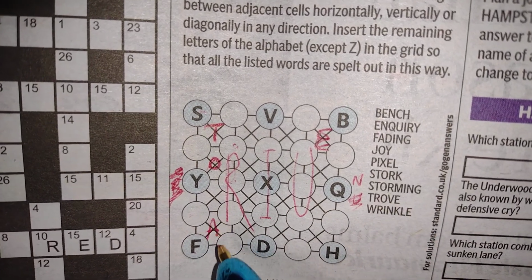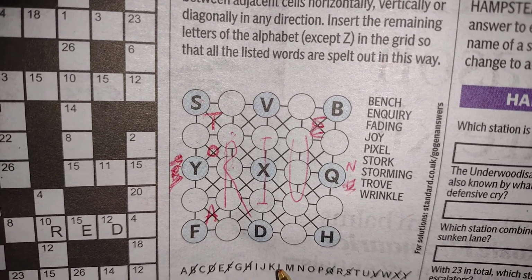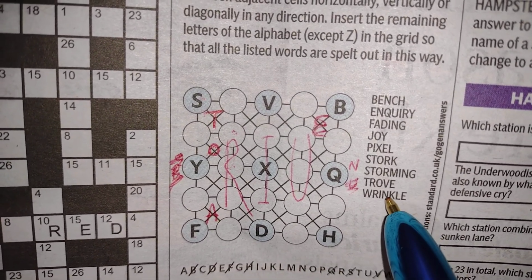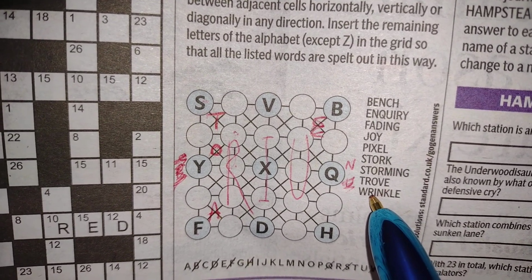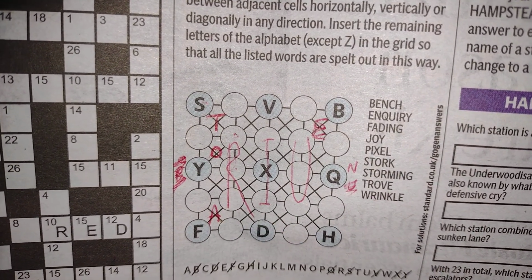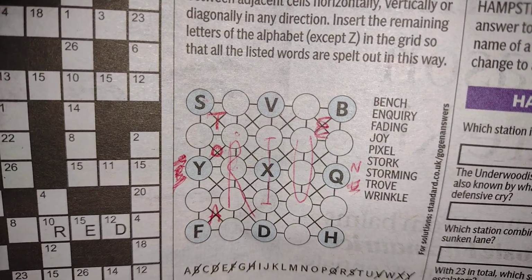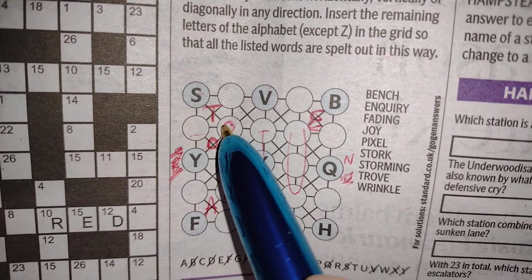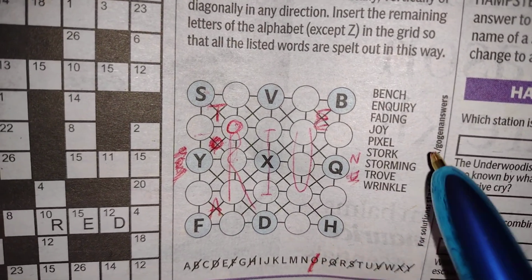Storming Norman. What does that mean? No, I can't find Storming Norman. Trove. O. There's a V there, look. And the O's got to connect to it, and it's one of these three, so it's going to have to be that one, isn't it? So we've finally got a letter. The O of Trove.